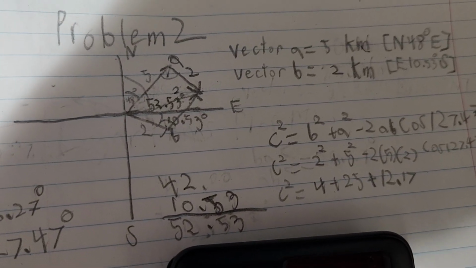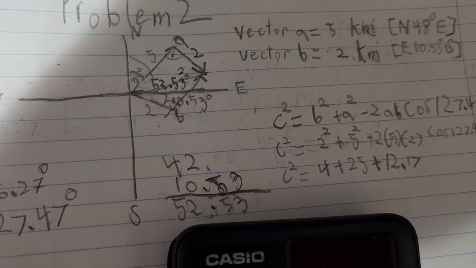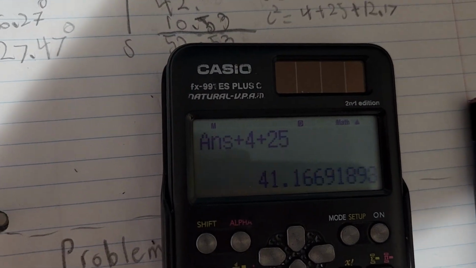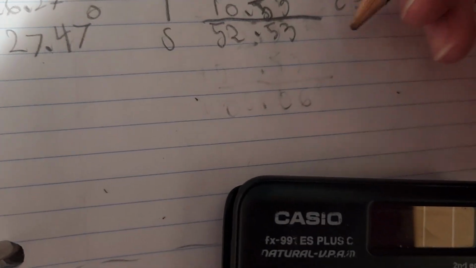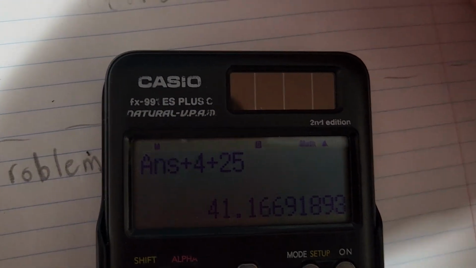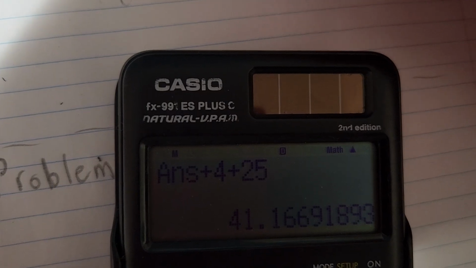We can now add all of this up. So plus 4 plus 25, that's 29. Whoopsie! Equals c squared equals 41.17.